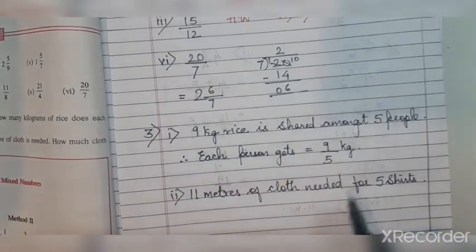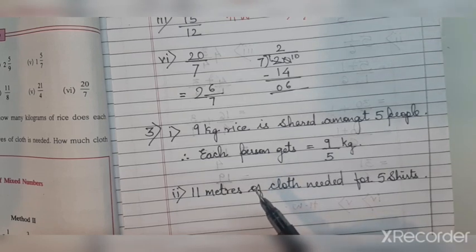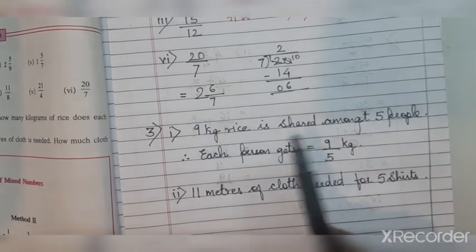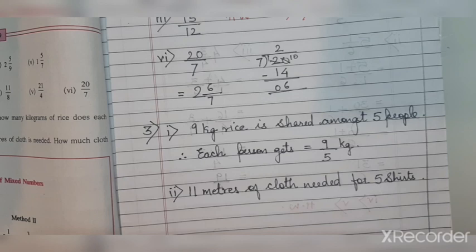Whenever we are writing in the form of a fraction, it is always an equal share. Remember this. Whatever sharing we are talking about, whether we are sharing the rice or the cloth for the shirt, it is all equal sharing. Therefore they have given that the shirts are of the same size. Naturally, if the shirts are of the same size, they will require the same amount of cloth for that shirt. Now, how much cloth is needed for one shirt?